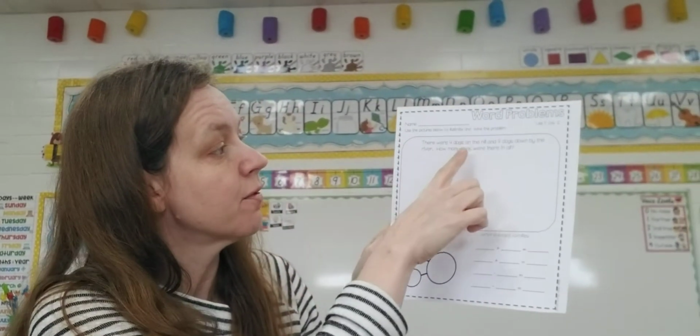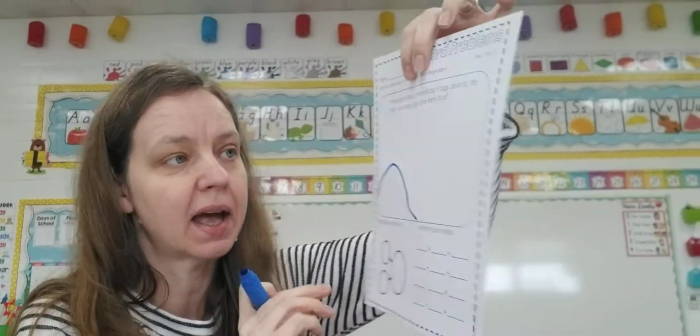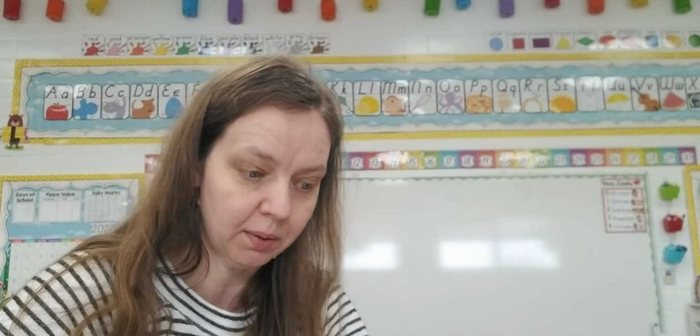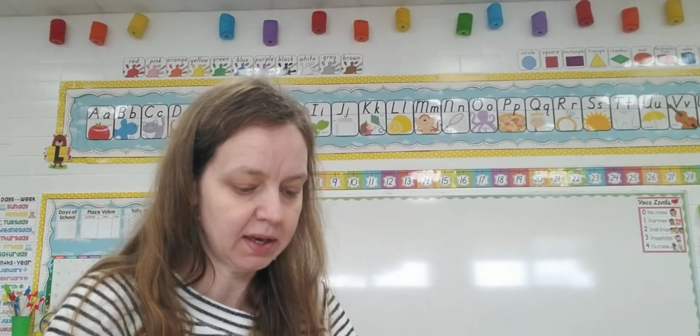All right, there were 4 dogs on a hill. So if you have your crayons, you can draw the hill a different color if you want, but I'm just using my blue marker for today. So I draw a hill and it said 4 dogs are on the hill. So I'm gonna get my glue stick and I'm gonna glue 4 dogs on the hill.